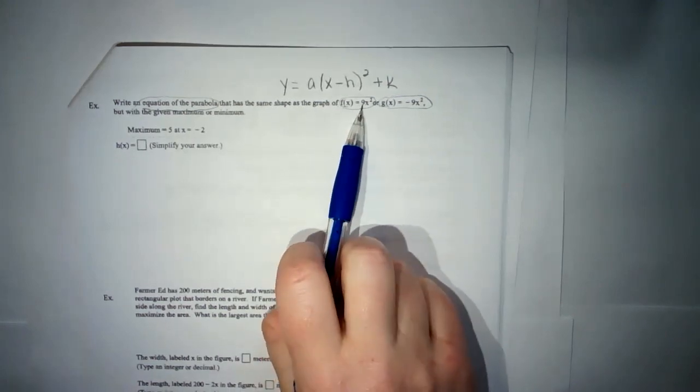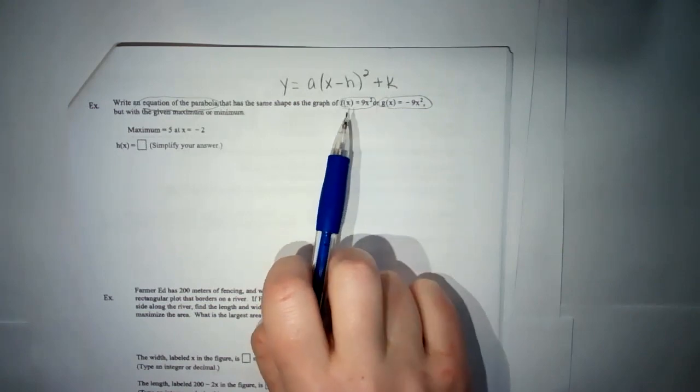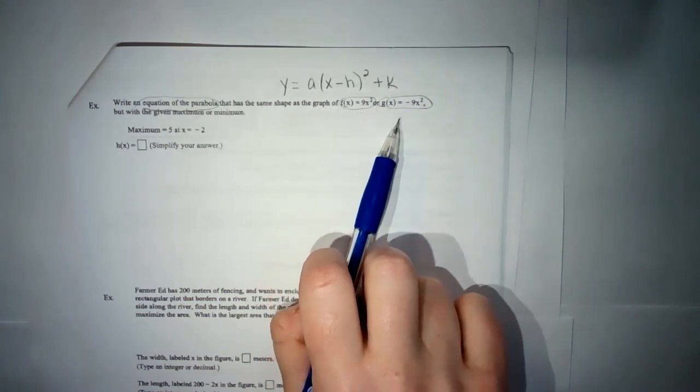Okay, what in the heck is that about? That's giving you the A. That's what they're telling you, that the A is either going to be +9 or -9. They're giving you two choices for your A, that there's some kind of vertical stretch. It hasn't told us yet if it's going to be opening up or opening down. We still have to find that out. But they're telling us that A is either +9 or -9.